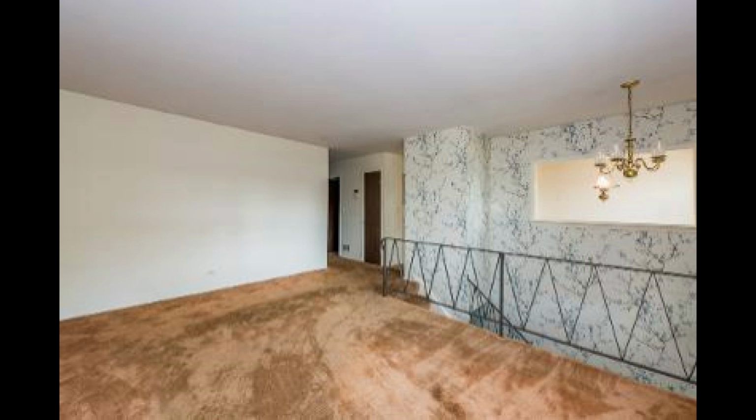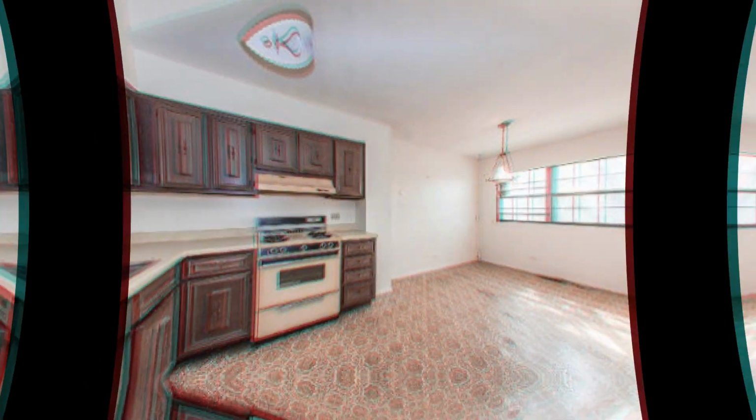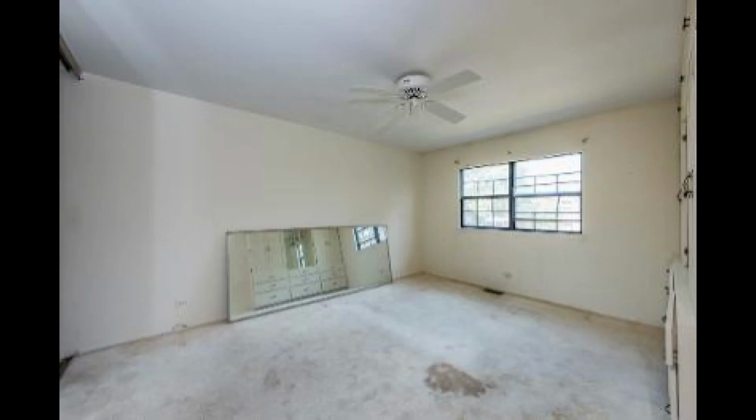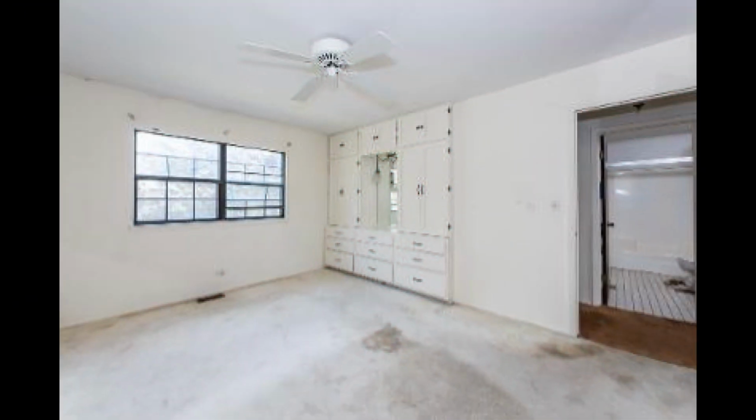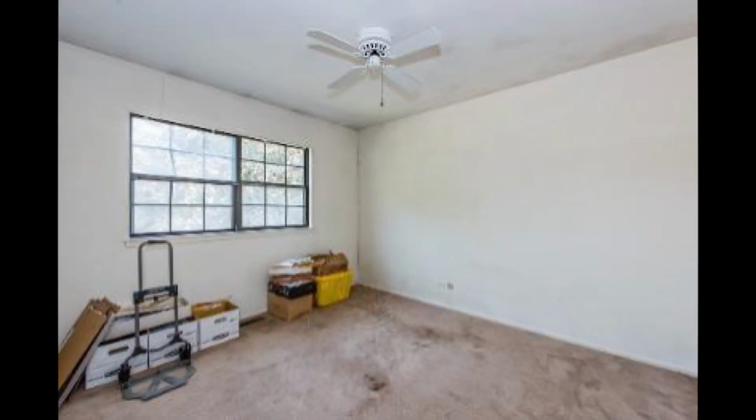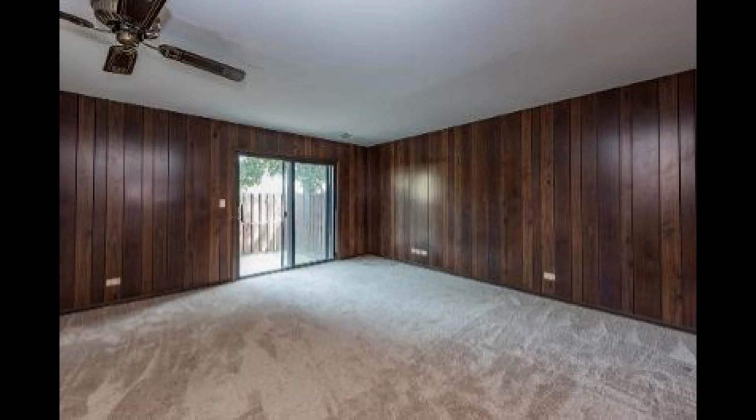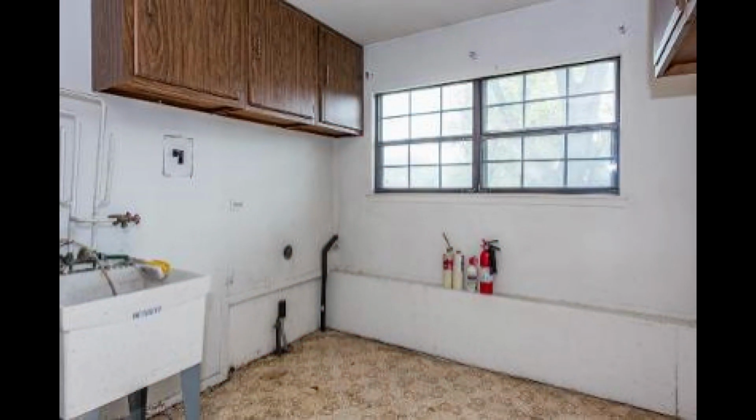Here we are in Waukegan, Illinois, checking out our latest project. But before we check out the construction in progress, let's look at the before pictures. You guys ready?